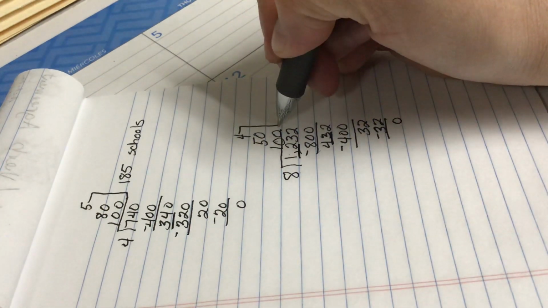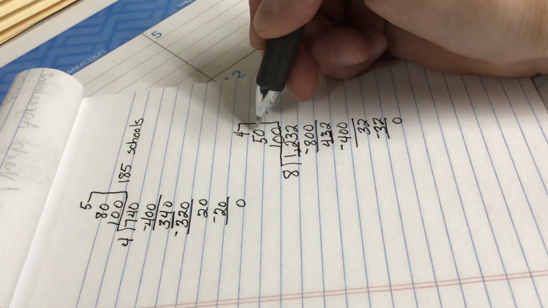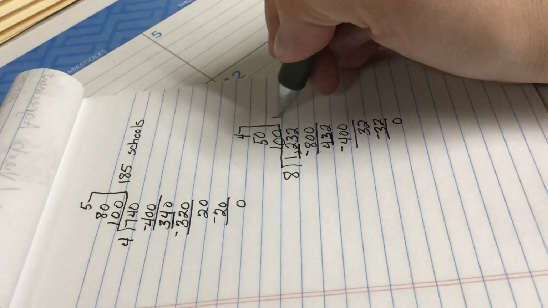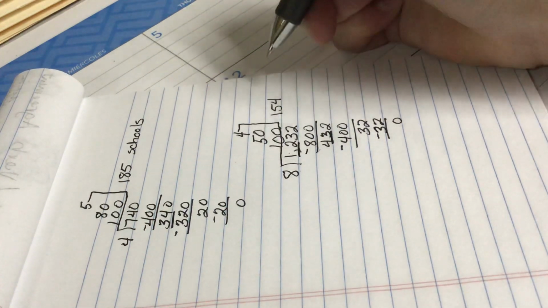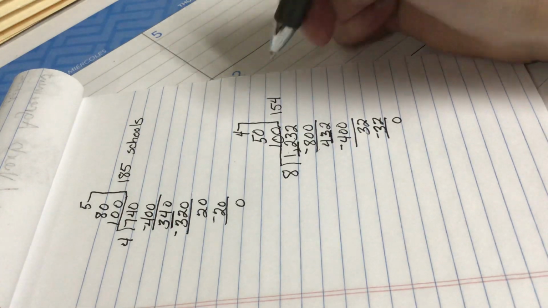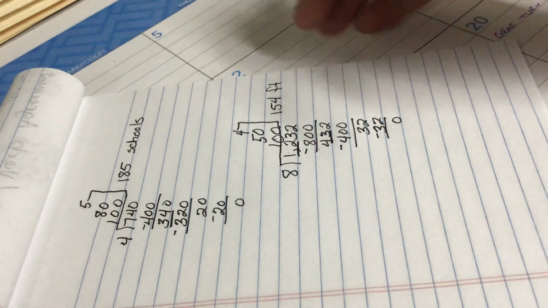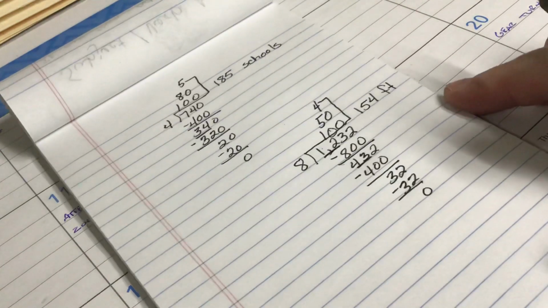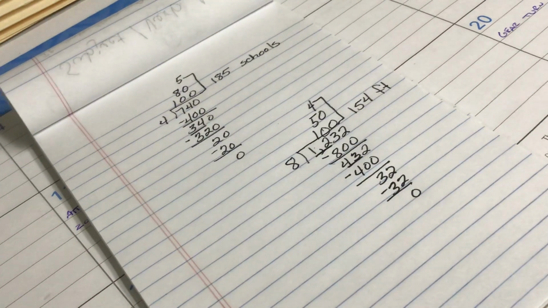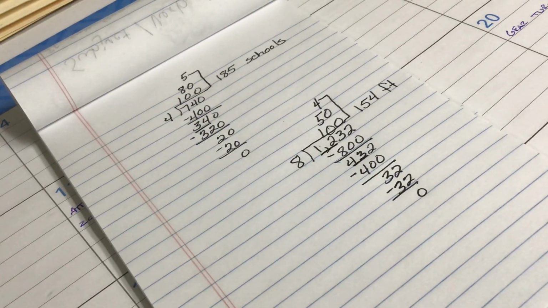Then I add up my partial products. 100 plus 50 plus 4 equals 154, and this is going to be feet. We were telling how long it is. All right, so I'll turn these so they can face you a little better. And if you get stuck in math, you can always come back and refer to this. All right, good luck.